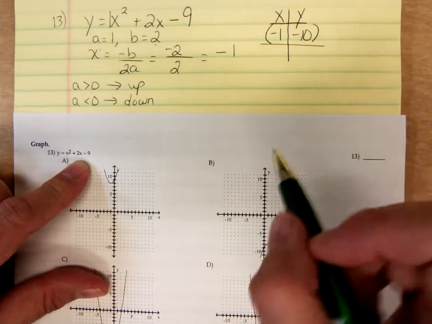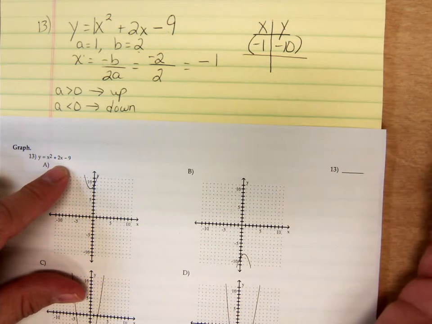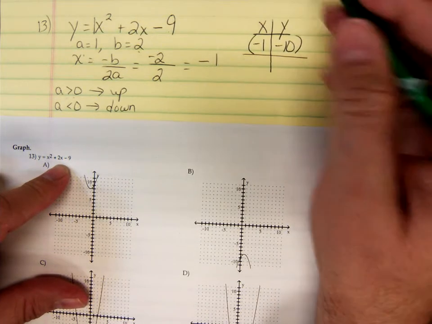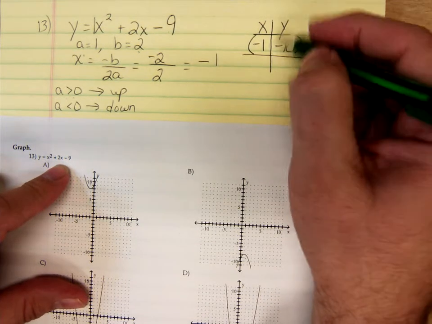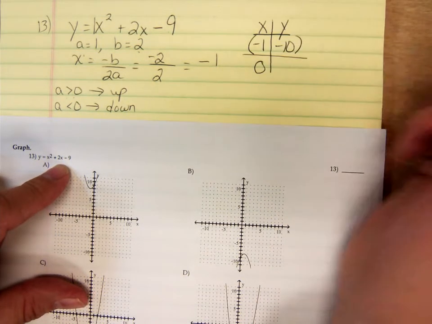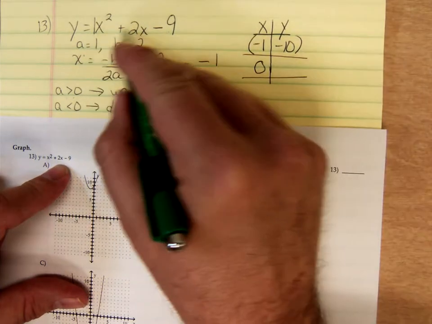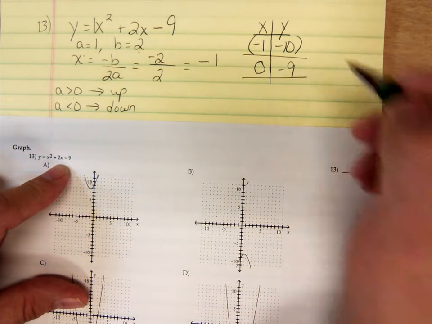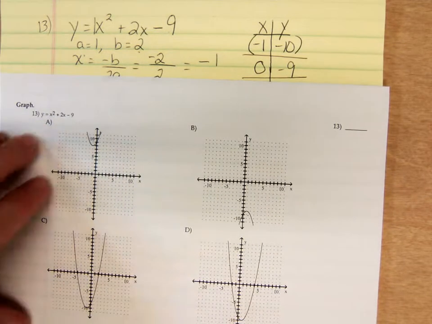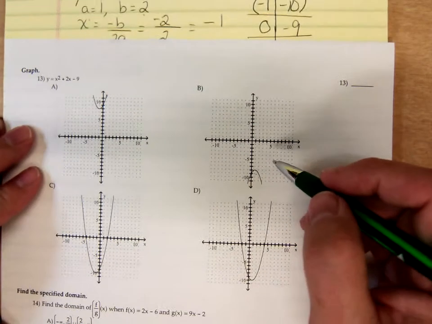Now, on my lab in the homework, you would plot the vertex and then one other point. So let's do the same thing. Choose one other number and plug in for x other than negative 1. I think I'll plug a 0 in. If I plug a 0 in for x, I'm just getting negative 9. So looking at those 2 points, that should be enough to decide. The answer is definitely not B because it should be opening up.